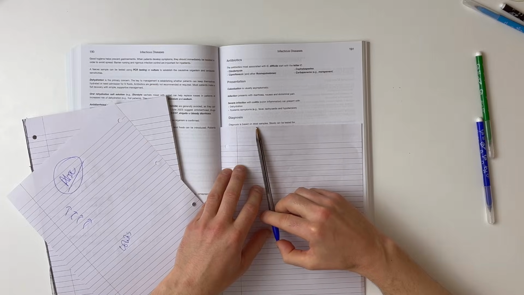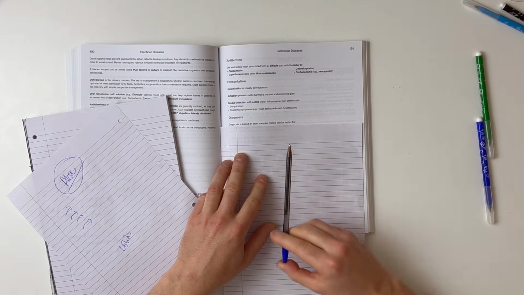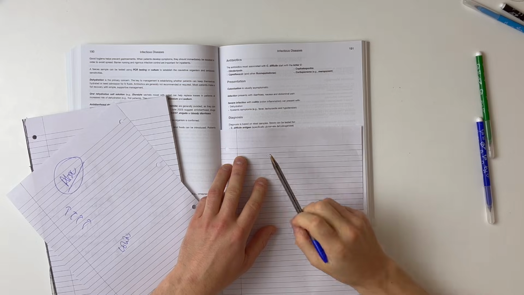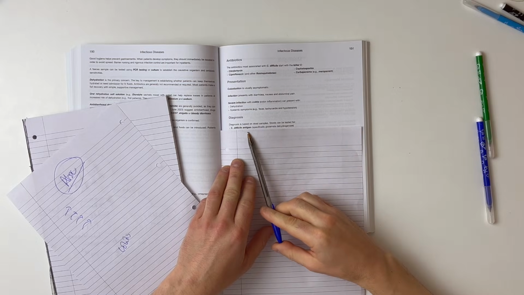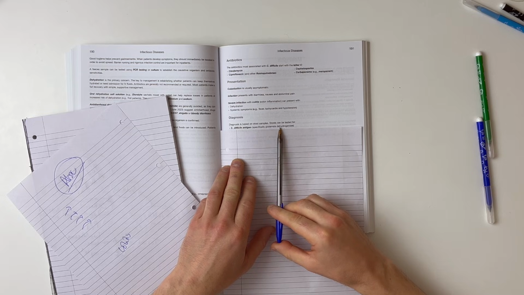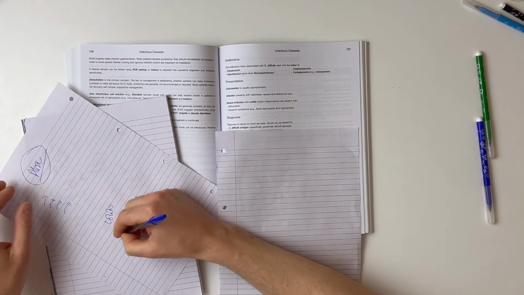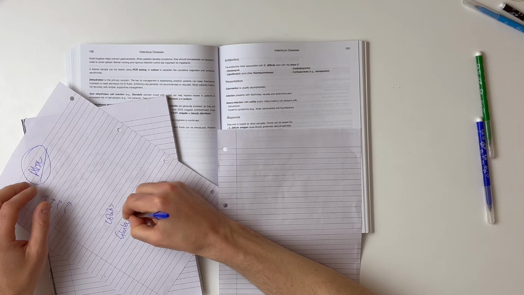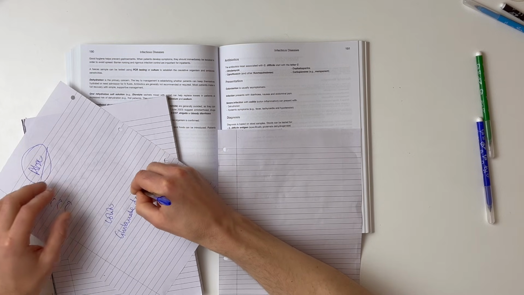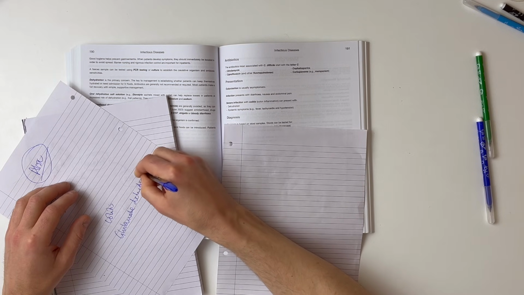Diagnosis. How's it diagnosed? Stool samples. I did add that to my mind map. But the stool samples can be tested for, okay, what could the stool samples be tested for? I'm guessing the toxin and the bacteria. Let's have a look. C. difficile antigens, specifically glutamate dehydrogenase. So this is the antigen.